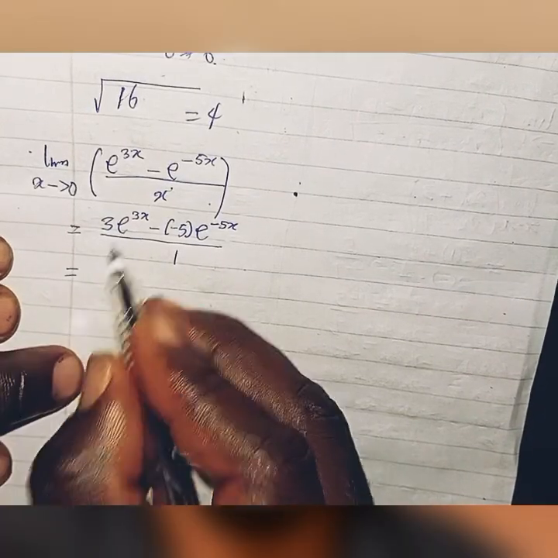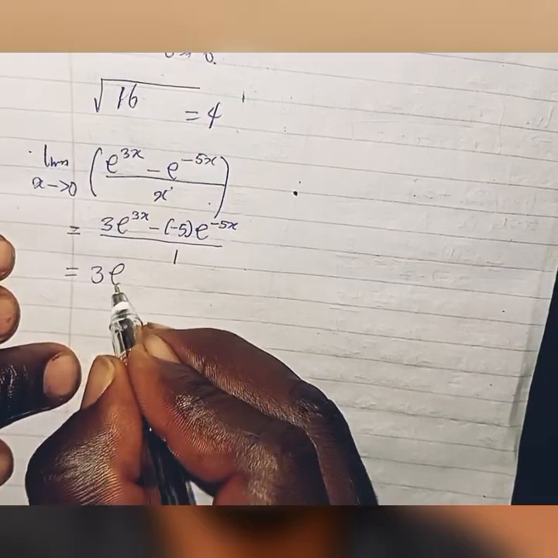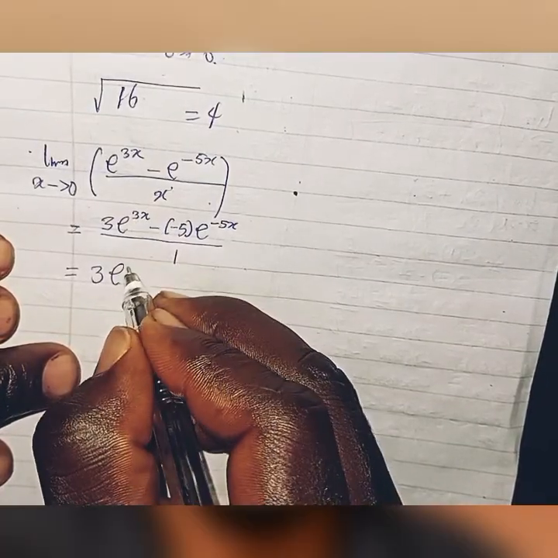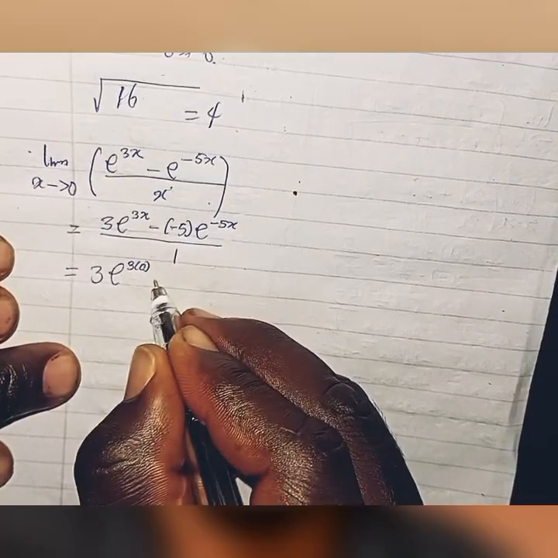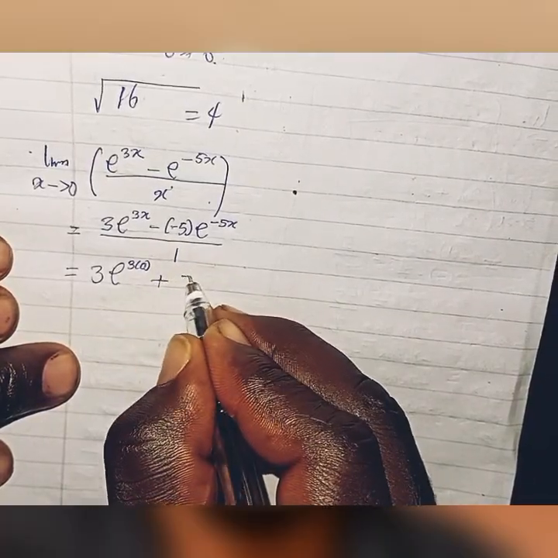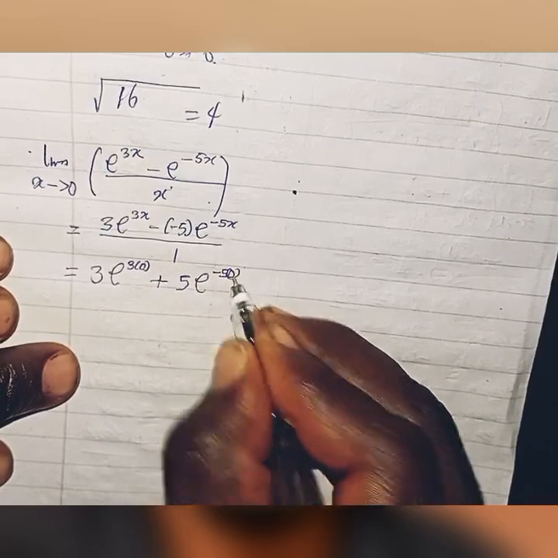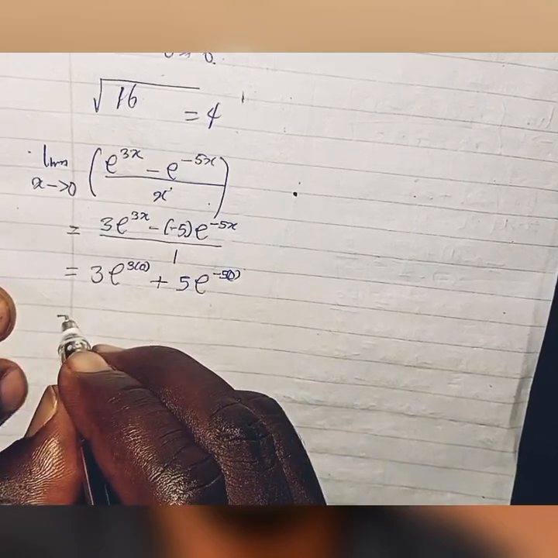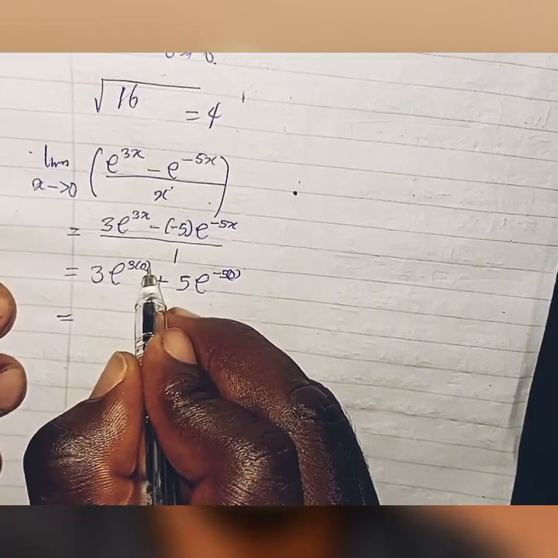Now when you put 0 into this, you have 3 exponential 3 times 0. Minus times minus gives us plus, so we have 5 exponential minus 5 times 0.